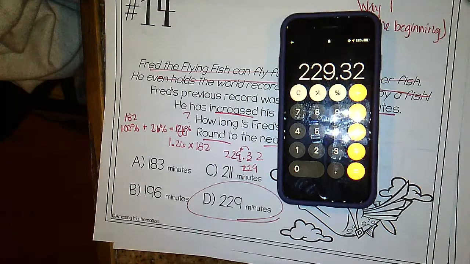Good. Let's go to the next one. Also, sorry if you hear my dog in the background. She loves her squeaky toys, and that's just kind of how we're going.